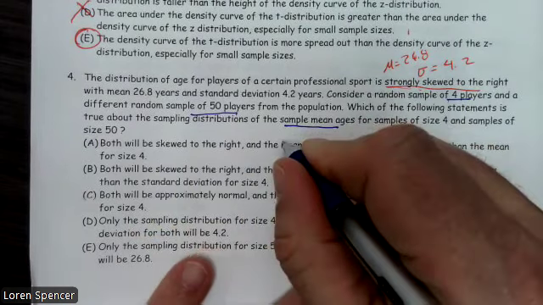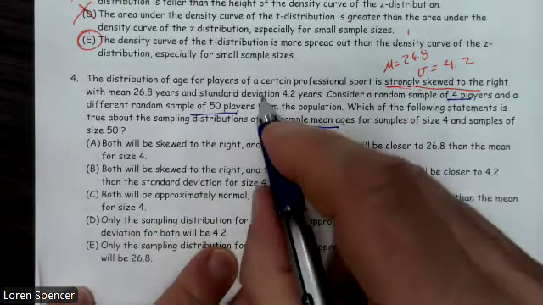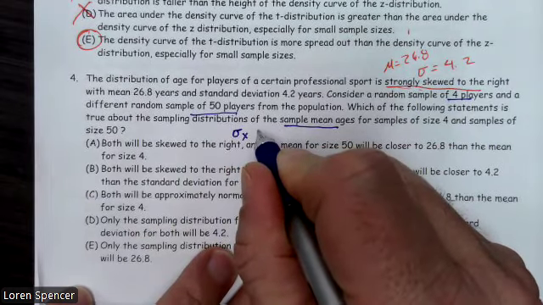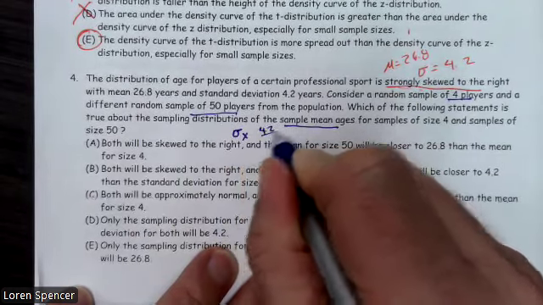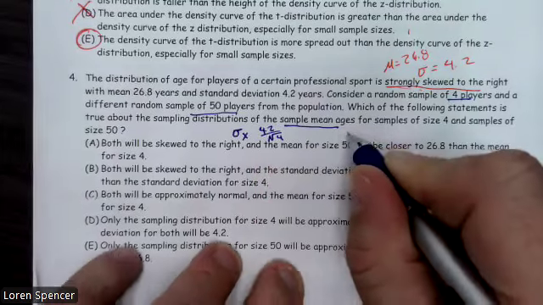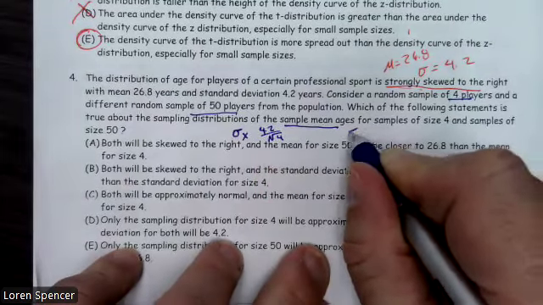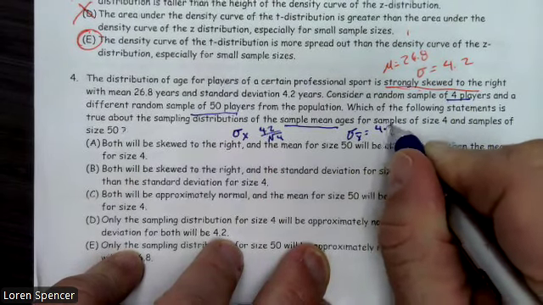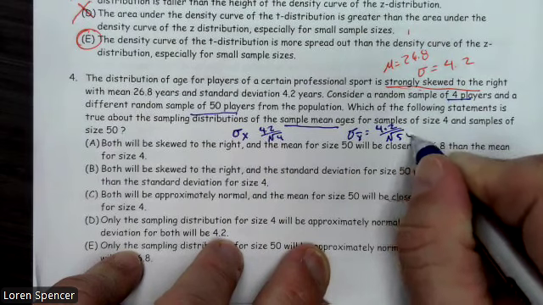All right, sampling distribution of the sample mean. So I'm going to do the 4 and the 50. Sampling distribution for the 4 is going to be the 4.2 divided by the square root of 4. For the 50, it's going to be 4.2 divided by the square root of 50.